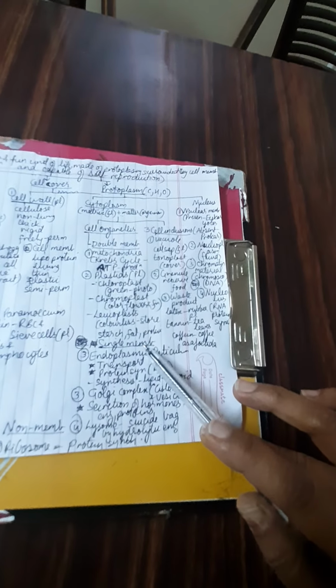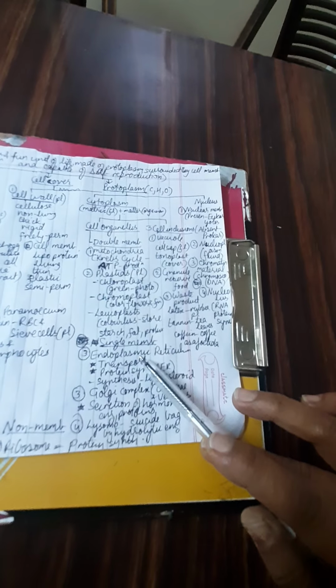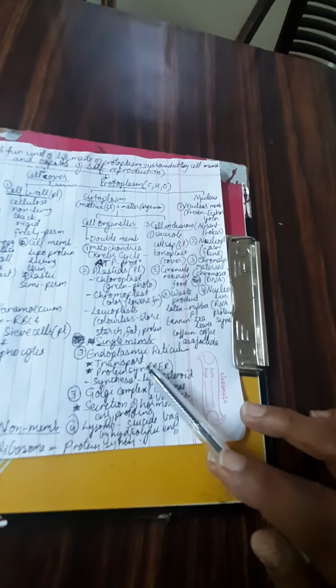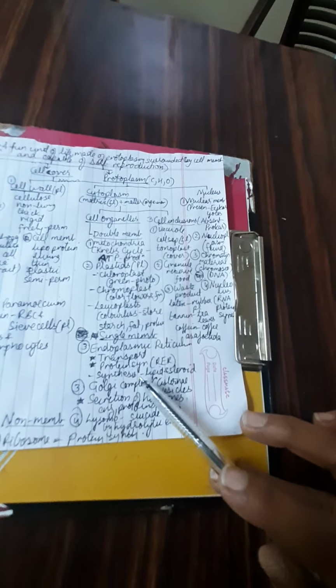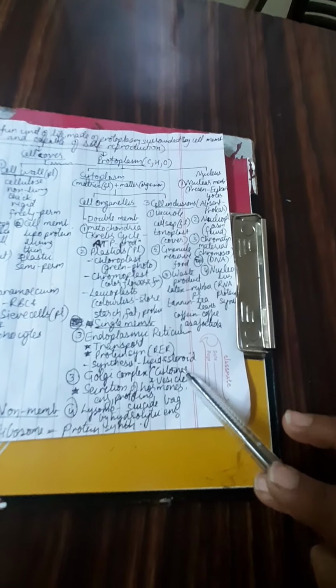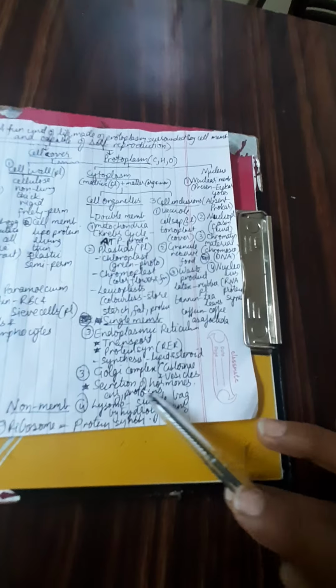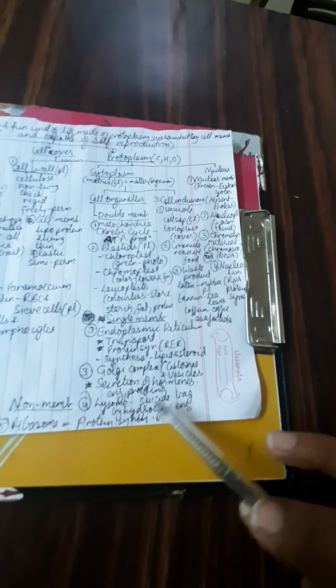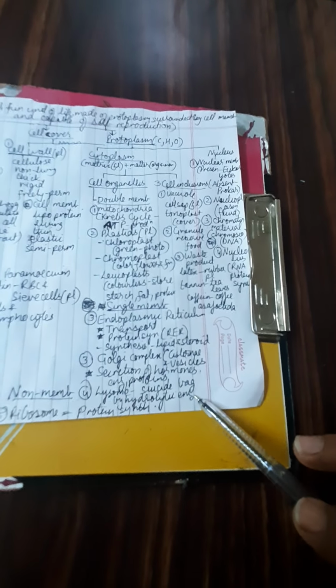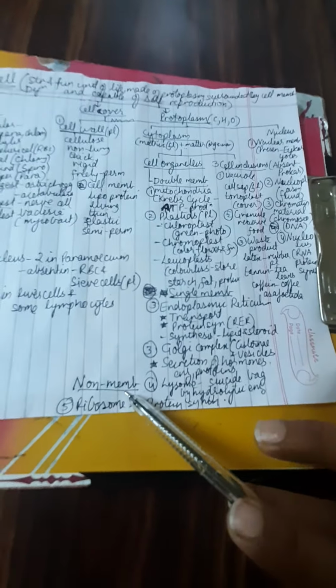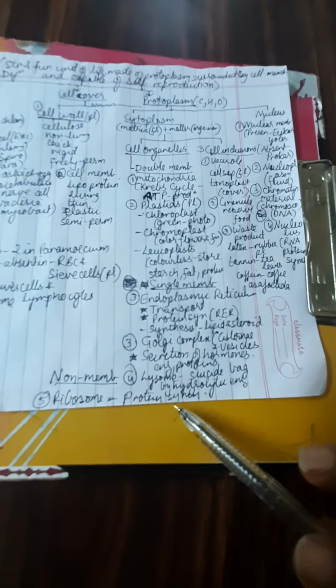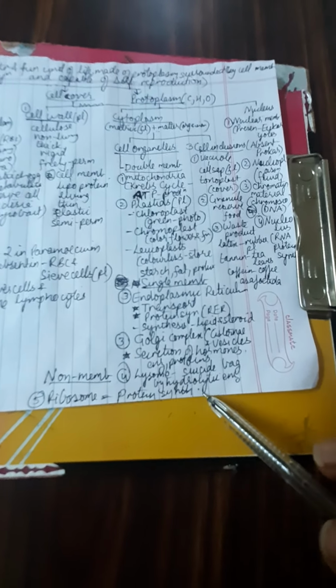Then we have single membrane structures. Endoplasmic reticulum: the functions are transport, protein synthesis, lipid and steroid synthesis. Golgi complex, which is characterized by cisternae and vesicles. Function is secretion of hormones, enzymes, proteins. Then we have lysosomes, which are suicide bags and have hydrolytic enzymes in them. Lastly, we have the non-membranous structure, that is ribosome, which functions in protein synthesis.